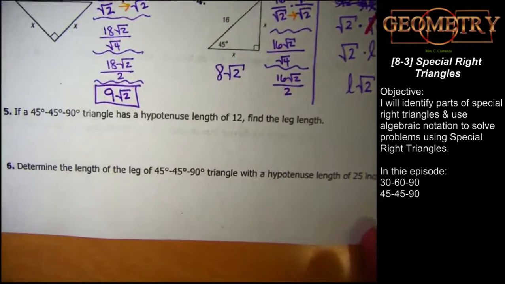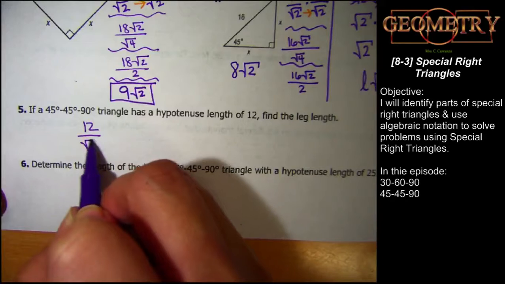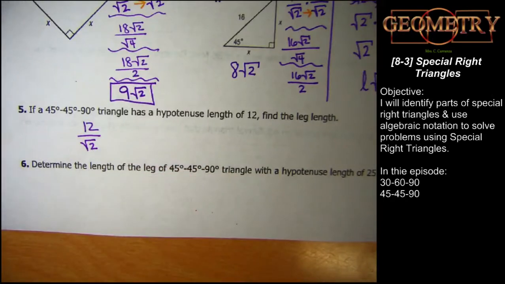Number 5. If a 45, 45, 90 has a hypotenuse of 12, find the leg length. Okay, so we're given a hypotenuse, we want a leg. What should we do? Divide by square root of 2. All right. Hypotenuse divided by square root 2. Can you see the pattern from here? Right, we're going to rationalize. Okay. I'll let you finish it out.